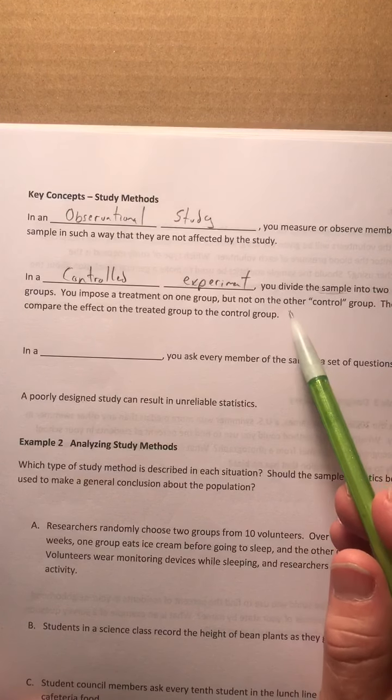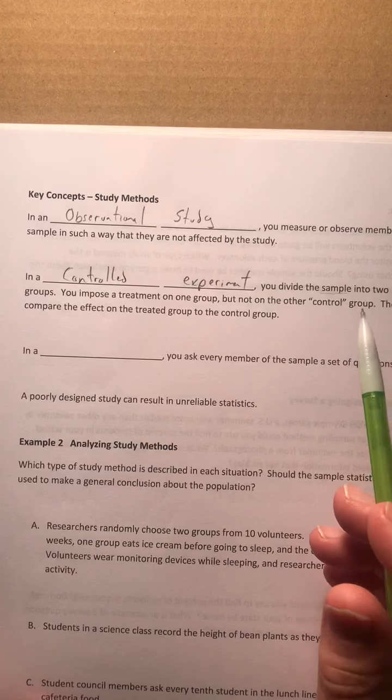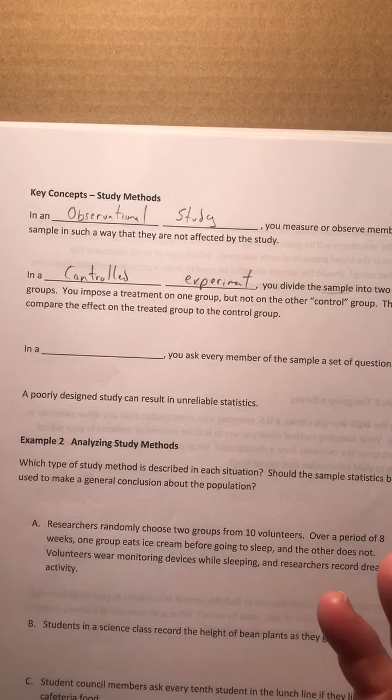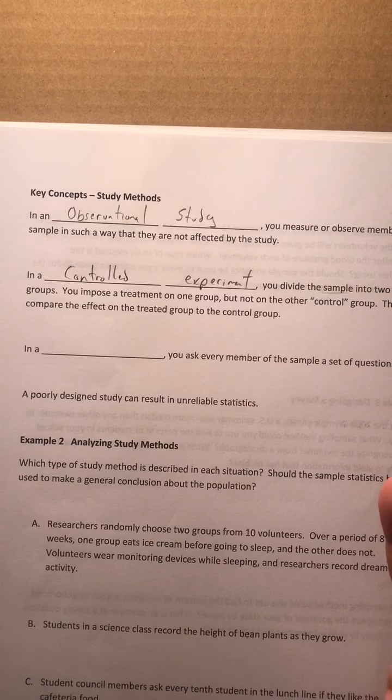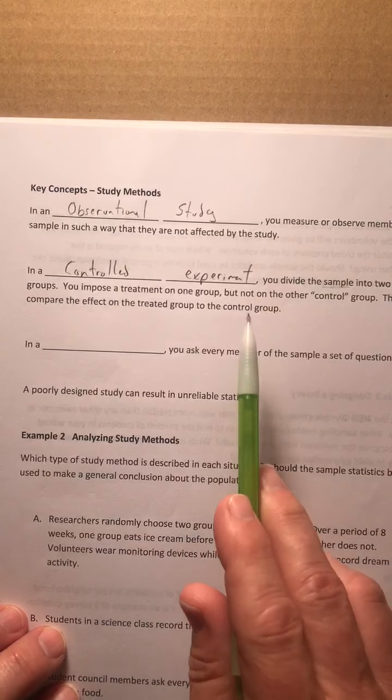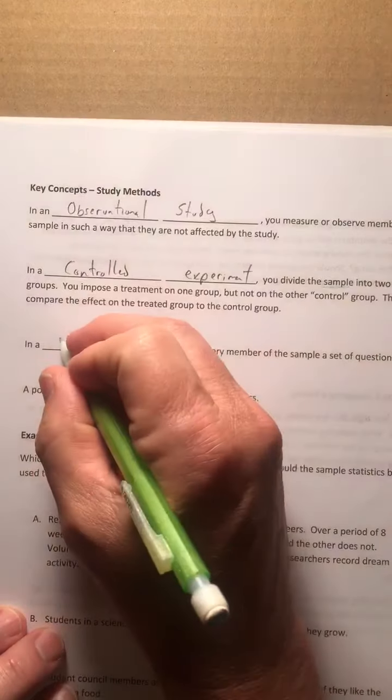All right. So if I was studying to see whether this new drug we came out with is going to help the coronavirus, and I had a group of 40 people, I would split it up, 20 on one side and 20 on the other side. I would give half of the group the new medicine and then give the other half a placebo, a sugar pill, and then I would compare the results on the treated group to the group that I didn't treat. All right. So those are the two methods, and then the last method is a survey.